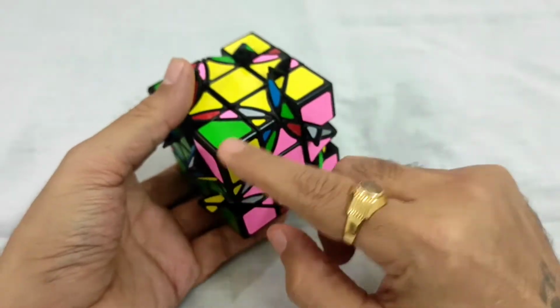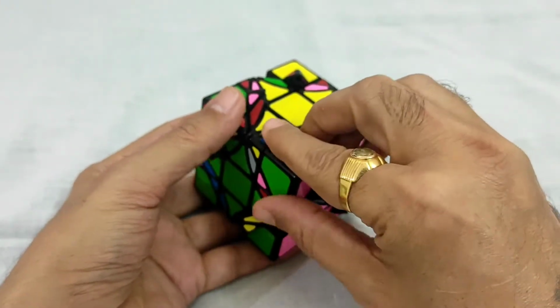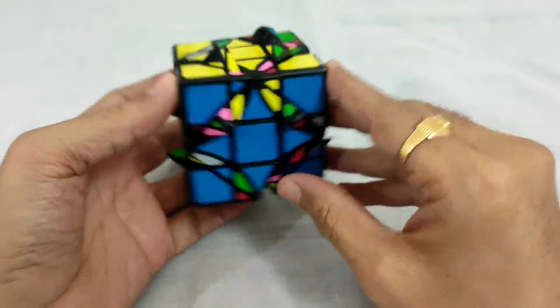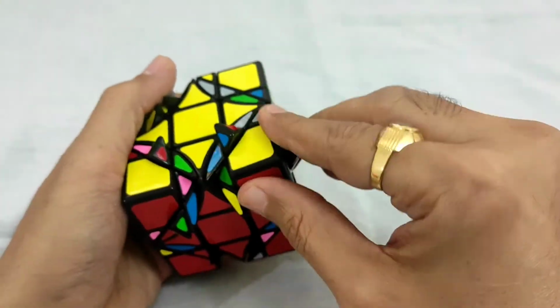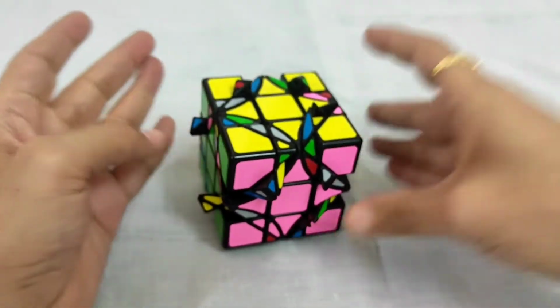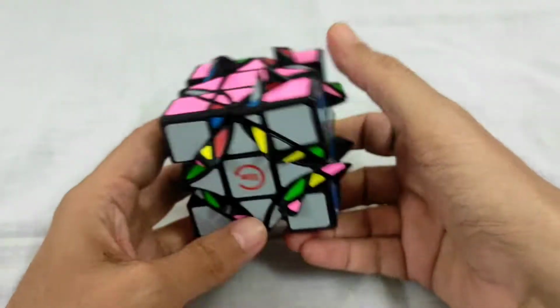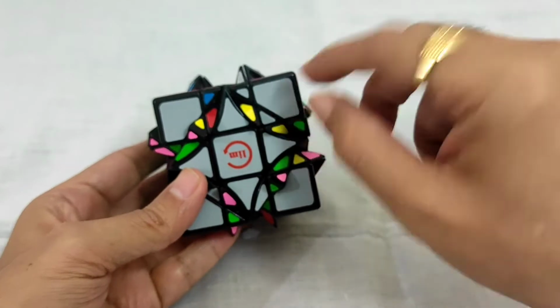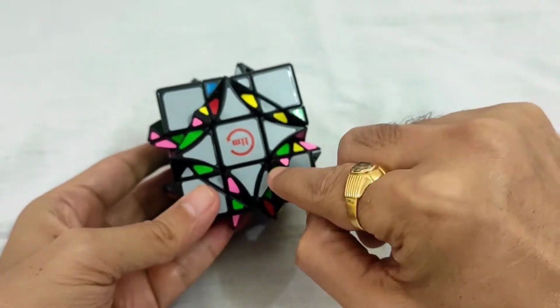Again, we'll see this corner is in its correct position. This is also in its correct position. So all corners are also placed properly. So now we can see our 3x3 is solved. Okay, now our next step is to fix the tiny pieces, these small triangle pieces, into their correct position.